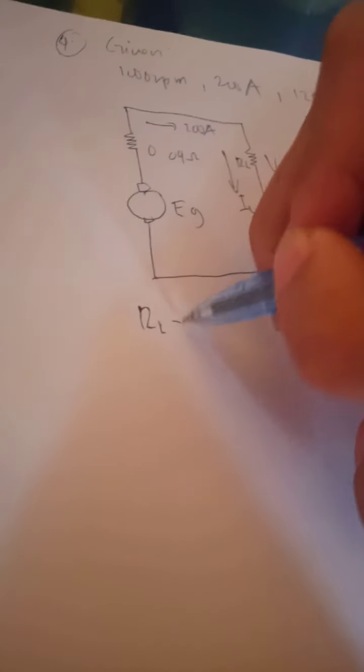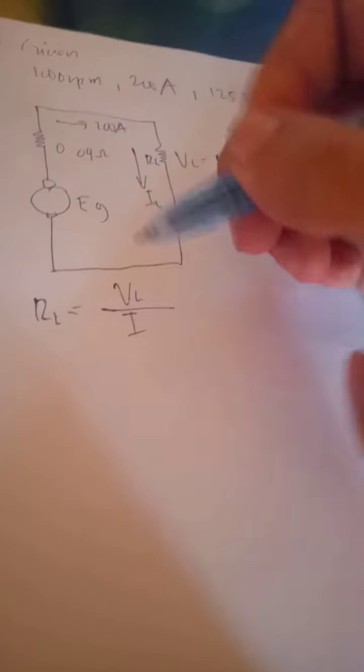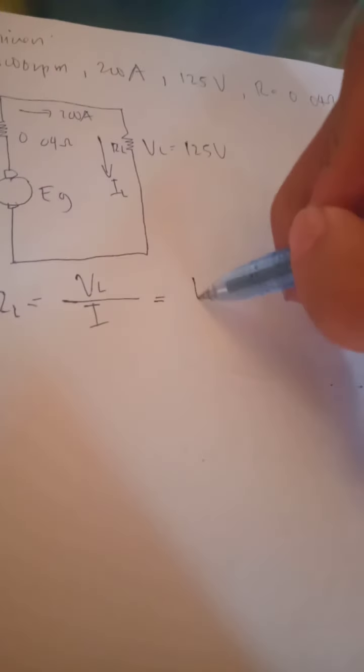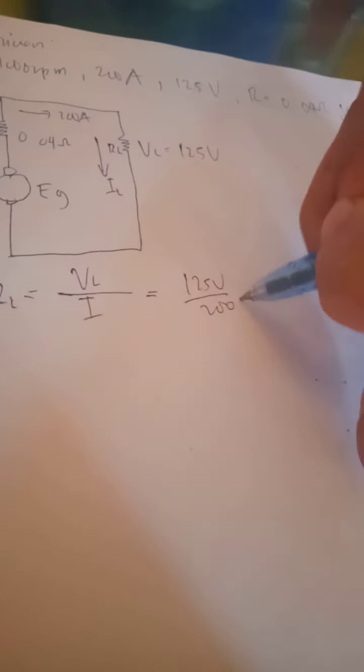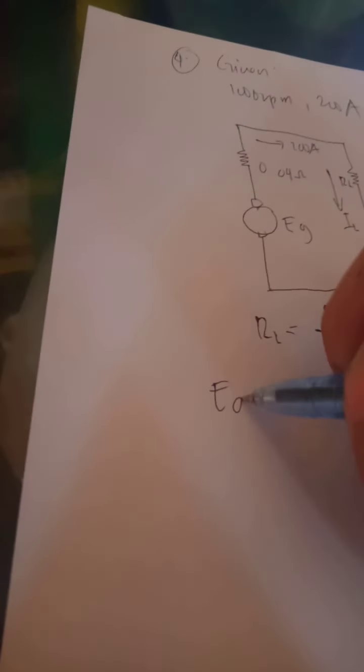Now let's find RL. So that's equal to VL over the current passing, which is 125 volts over 200 amperes, and that's equal to 125 divided by 200, that's 0.625 ohms.